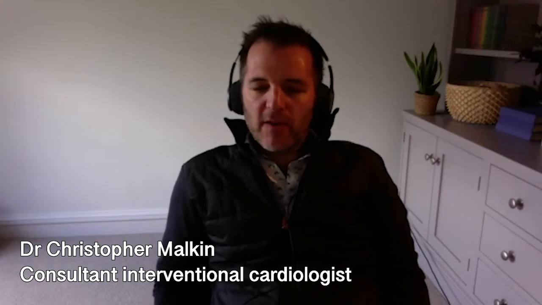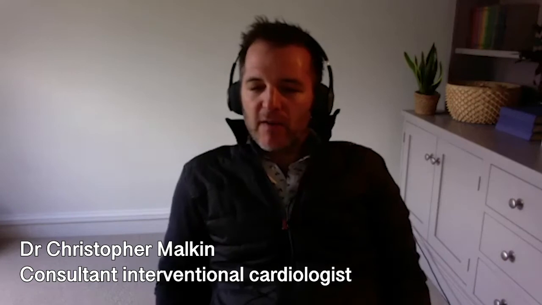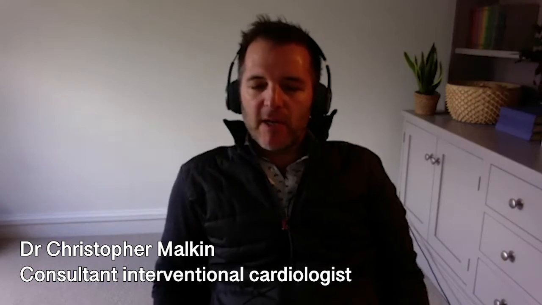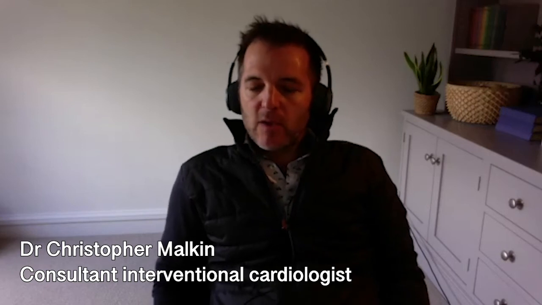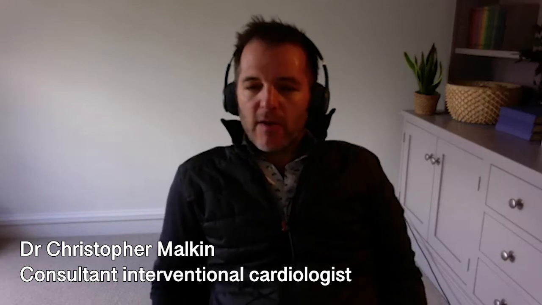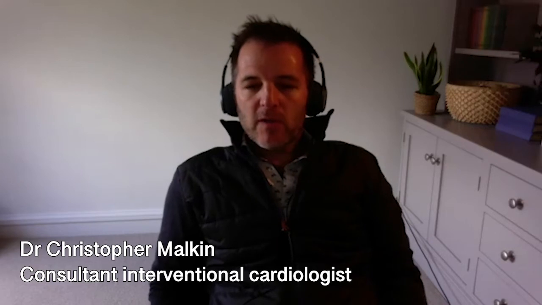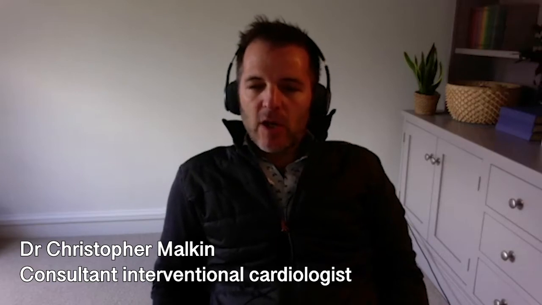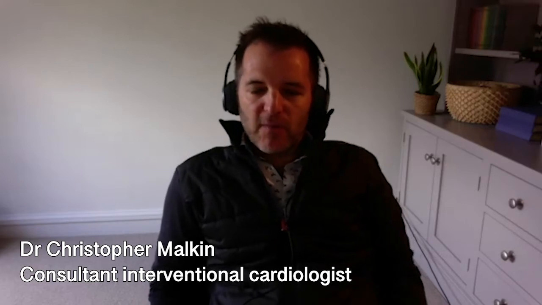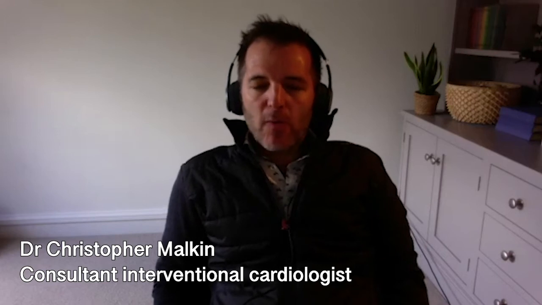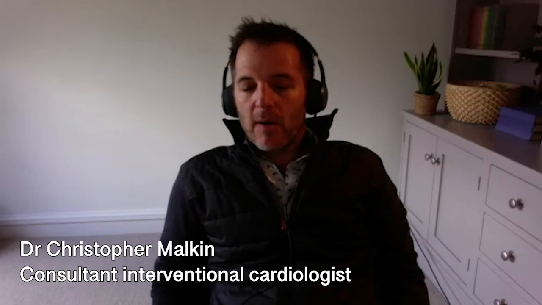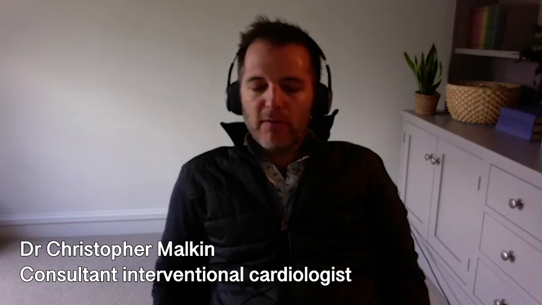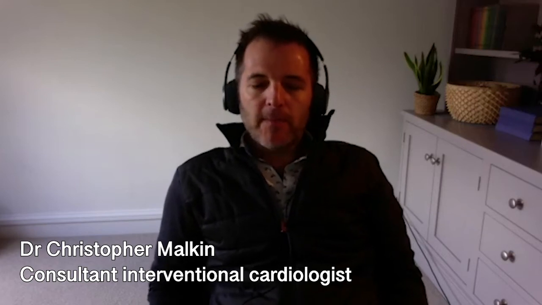The other valve on that side of the heart is the mitral valve. That's actually within the cavity of the left heart. This valve typically goes wrong because of a leak. Either the structure, the cords supporting the valve, become damaged or stretched, or the valve leaflets themselves become floppy, such that it opens at the wrong time in the cardiac cycle, meaning that blood is going backwards through the heart rather than forwards and out through the rest of the body.